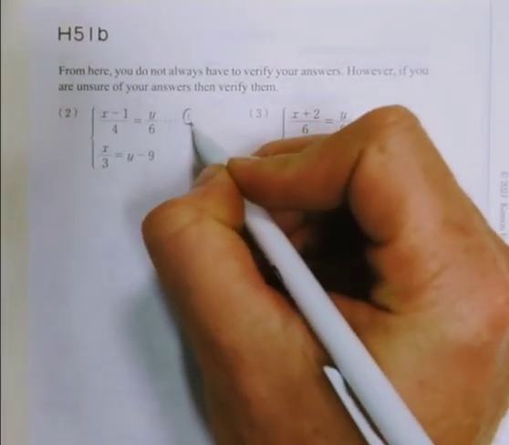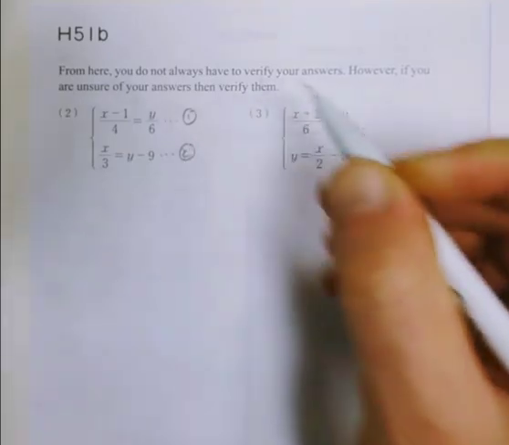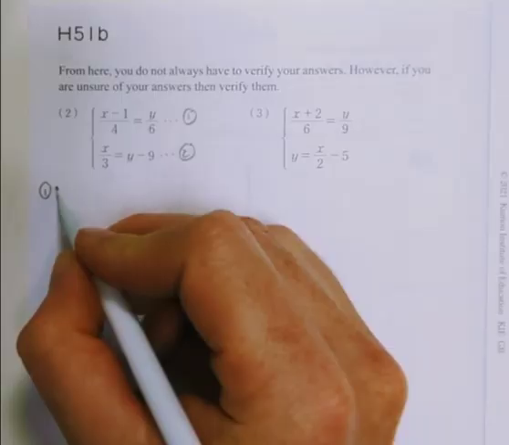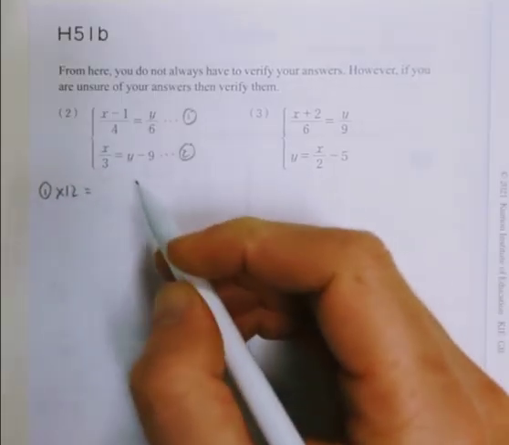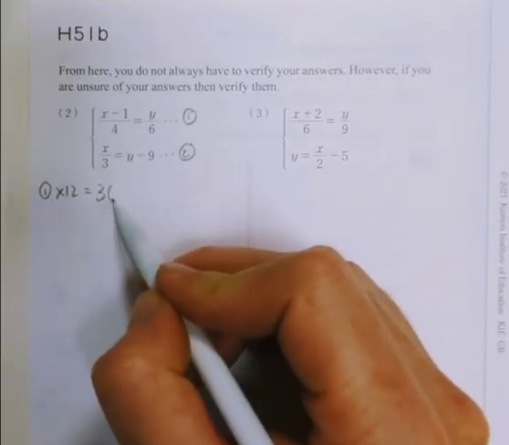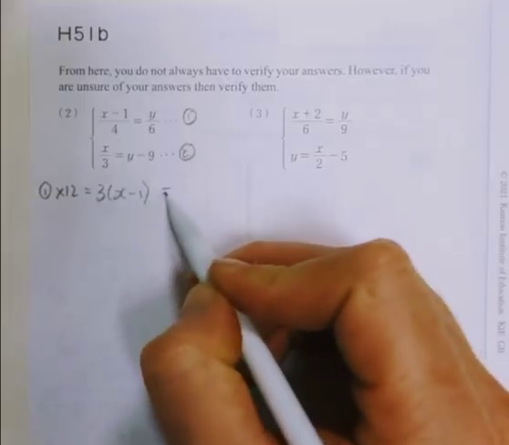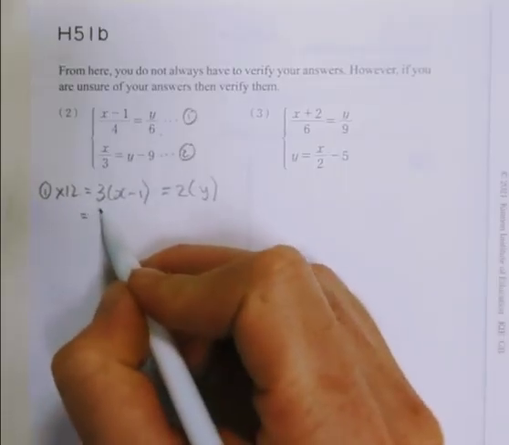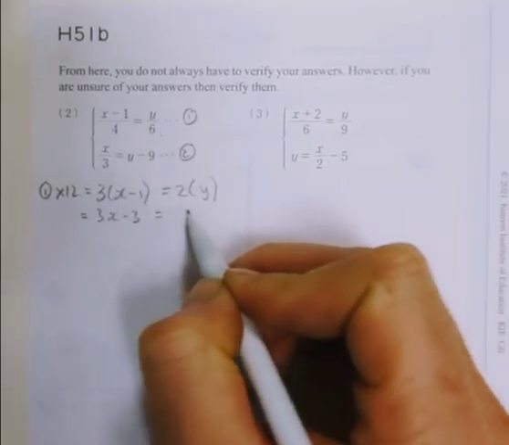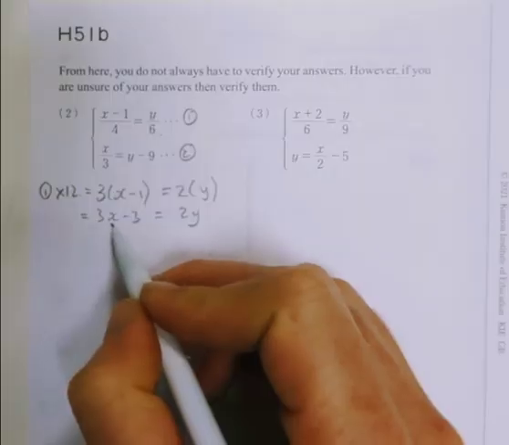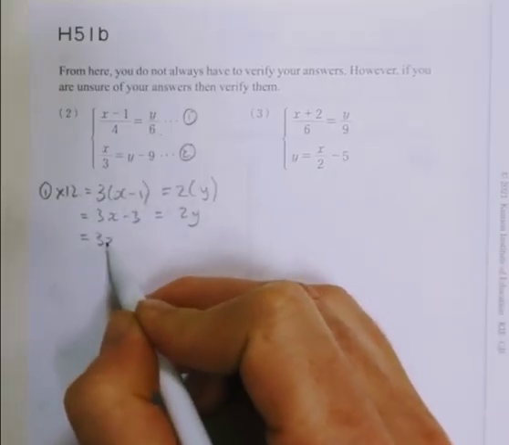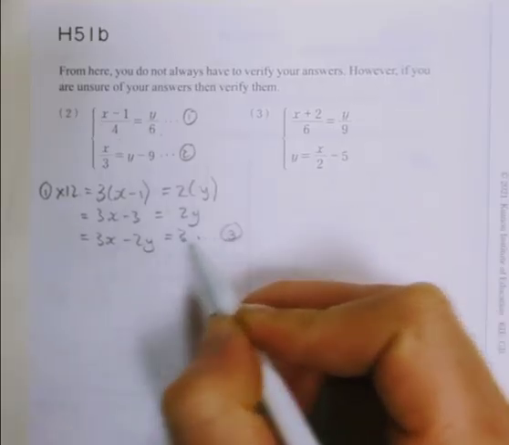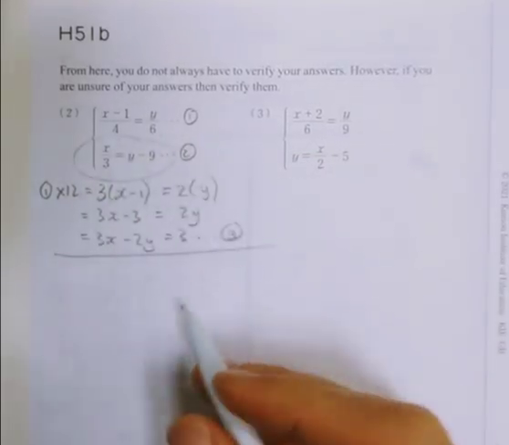So number your equations. LCM of the first equation is 12, so equation 1 multiplied by 12 would equal 12 divided by 4 is 3 outside of what's on top. 12 divided by 6 is 2, multiplied by what's on top. That would equal 3x minus 3 equals 2y. Moving what you need to move. 3x minus 2y equals 3. Call that equation 3.